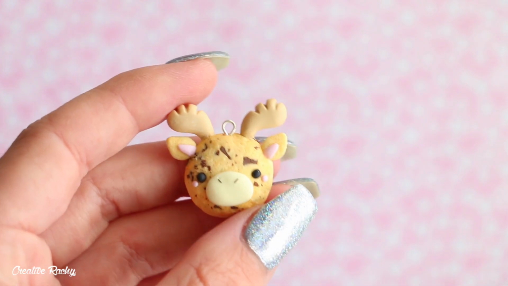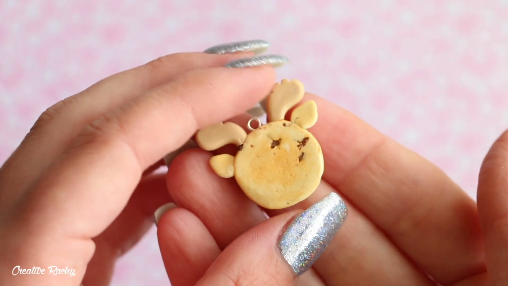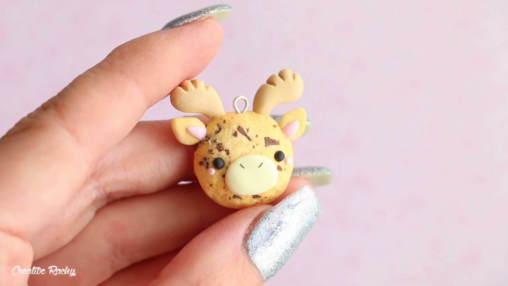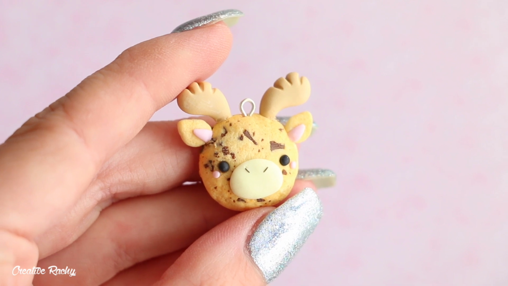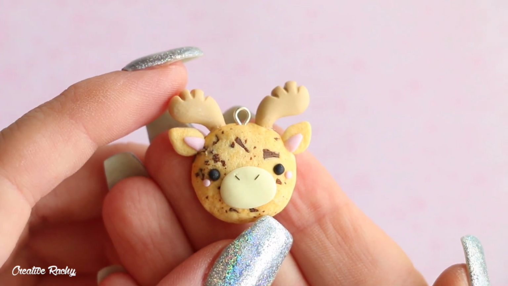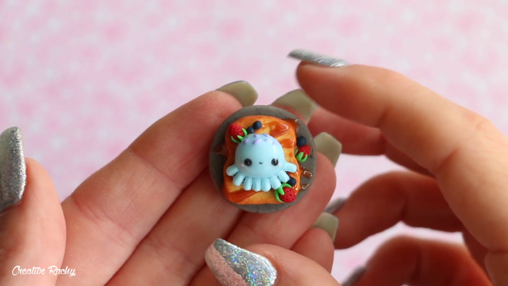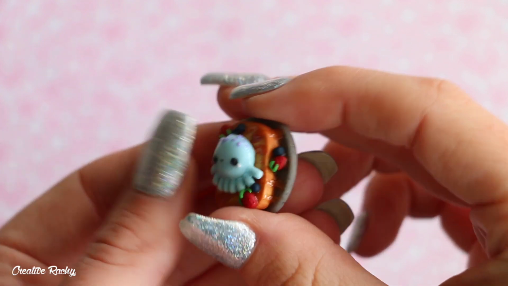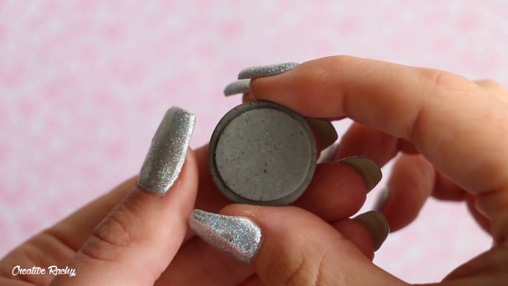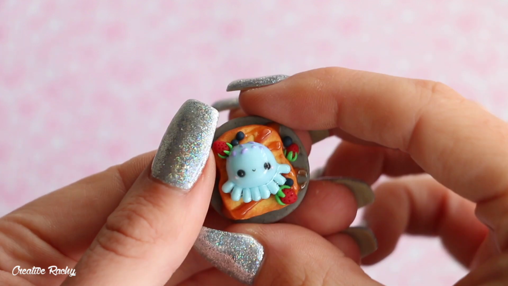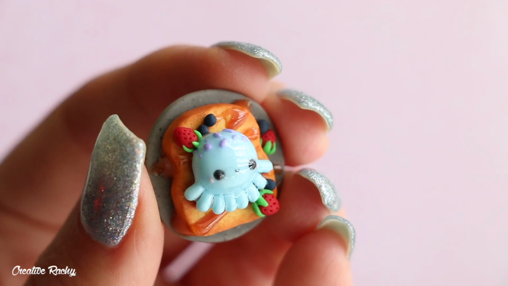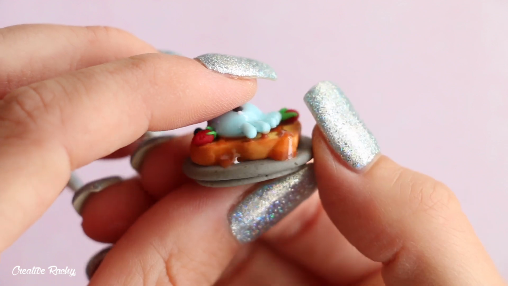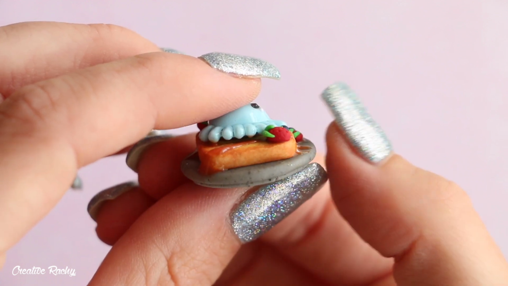So now let's have a little look at the finished designs, beginning with the mousse cookie. This one was probably the most simple one in this video, and this is what the finished design looks like. Even though it's not super complicated, I still really like how it turned out. Then we have the little octopus on French toast. I really love the colors of this charm and how it turned out, considering originally I was a bit confused on how I was going to make this design and combine these two combinations. You can see here that I have also only glazed the octopus and the syrup to make it look nice and shiny and stand out.